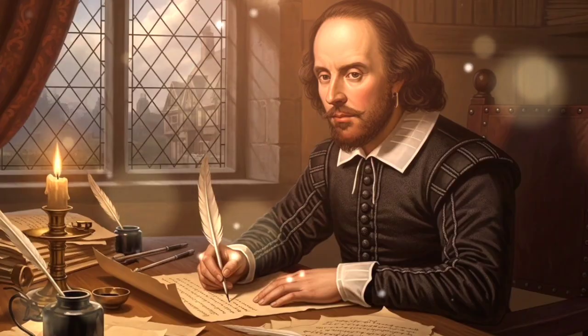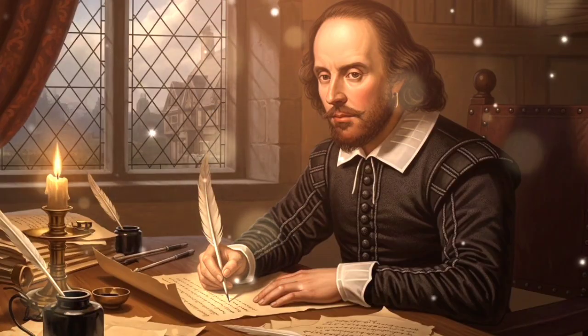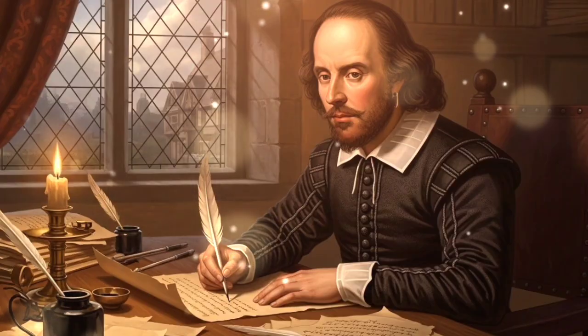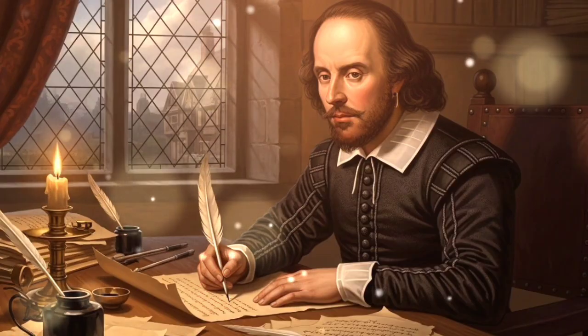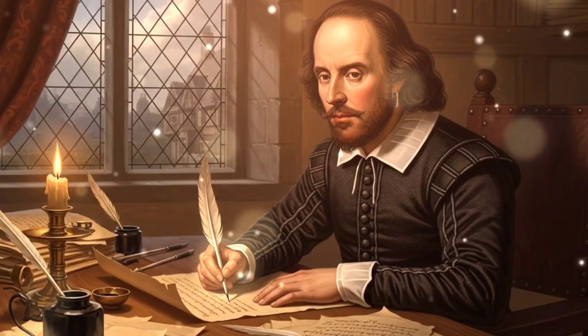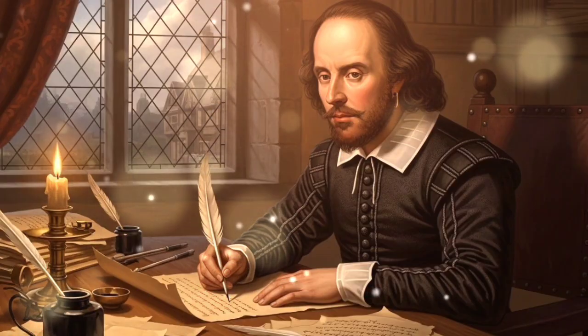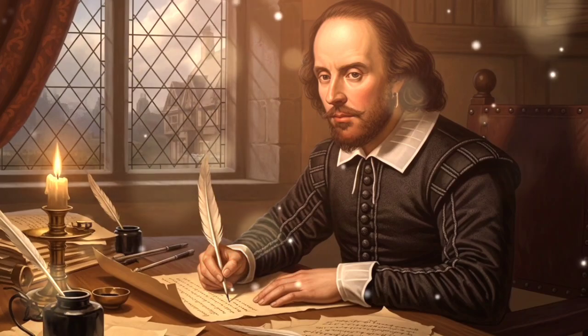7. A Midsummer Night's Dream. Love is funny and confusing. Simple summary. This is a comedy. Four young lovers run into a forest. In the forest, fairies use magic to control love. People fall in love with the wrong person.